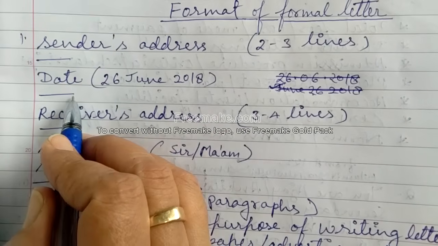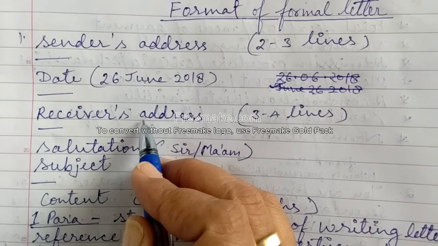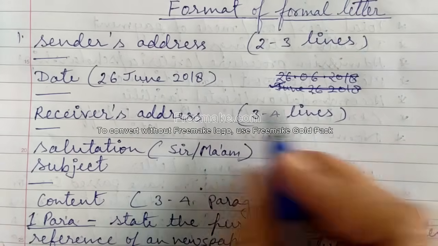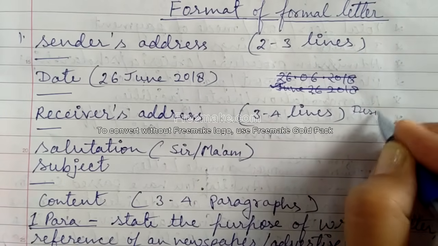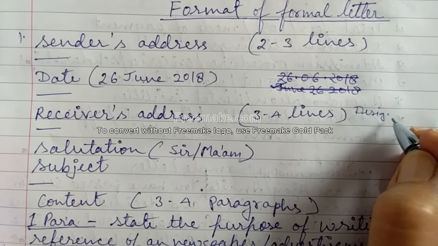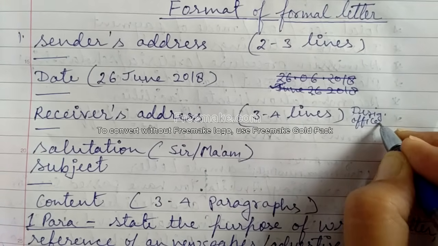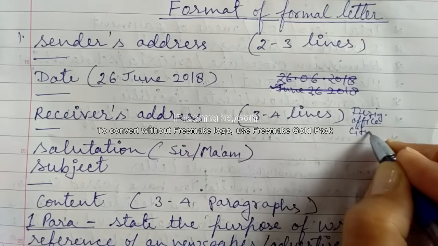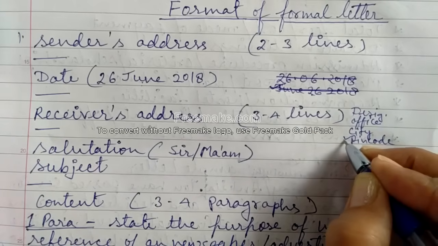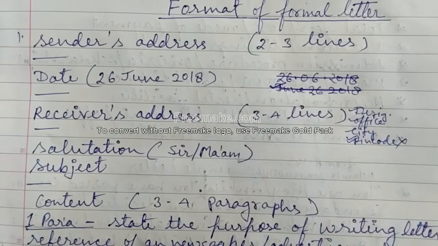After that, we leave a line and then we write the receiver's address, the address of the person who is going to receive our letter. And it should be written in 3-4 lines. First of all, the designation: director, manager, principal, and so on. In the second line, we should write the office or institute. In the third line, we should write the city. We may also write the PIN code, but that is not mandatory. We may avoid it. These 3 things are important.